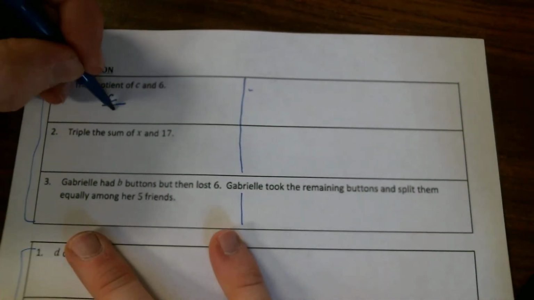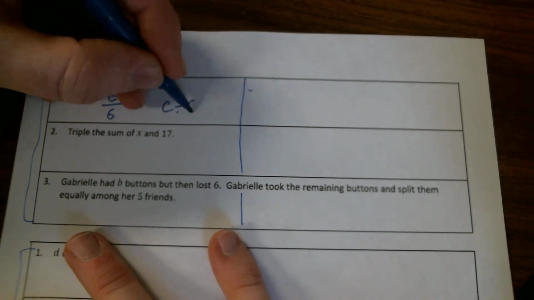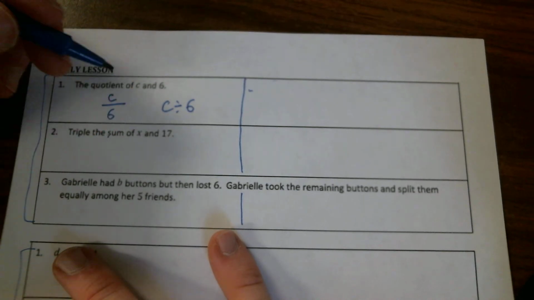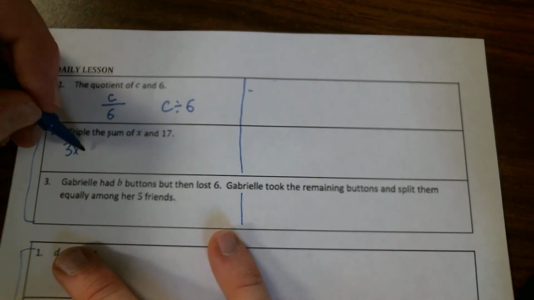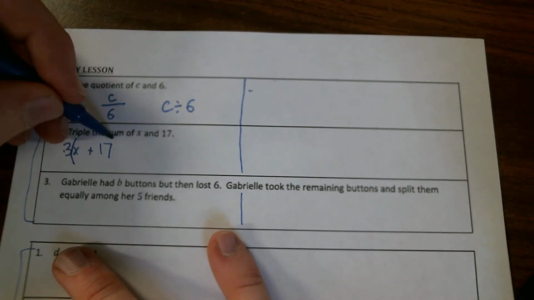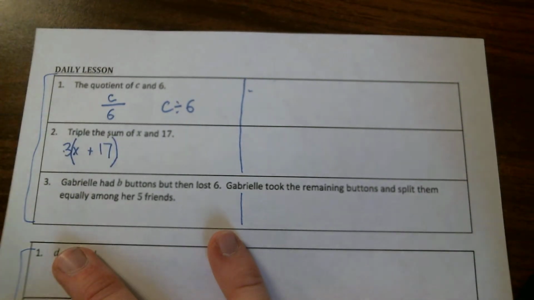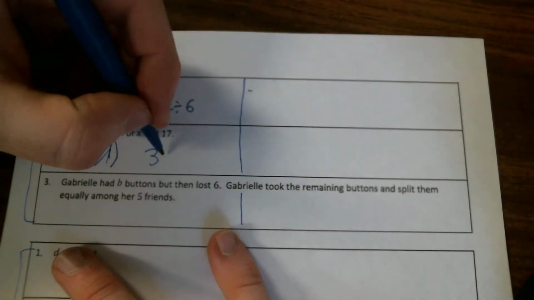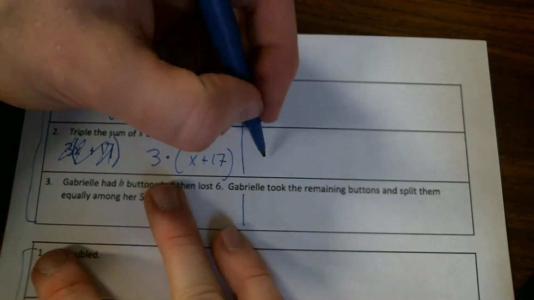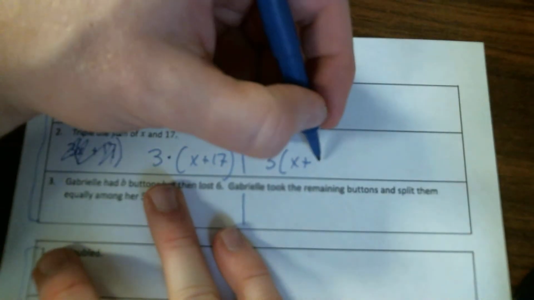Okay, first one. Quotient of c and 6 makes me think c divided by 6. You could also have c divided by 6 as such. Next one, triple the sum of x and 17. So not just triple, if I do this, triple the x like this is only tripling the x. I want to triple the sum of x and 17. So the entire thing. So I should have parentheses around that. So let me write that a little more clearly. I want 3 times the sum of x and 17. So I can show it like that, or I don't even need the dot. Remember, I can just put the 3 on the outside, and that still means triple that.